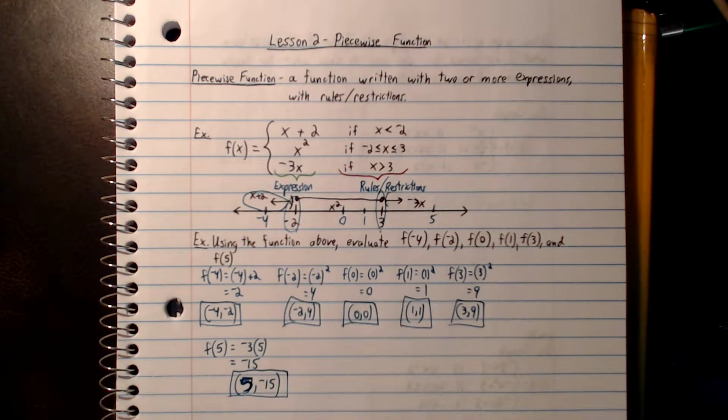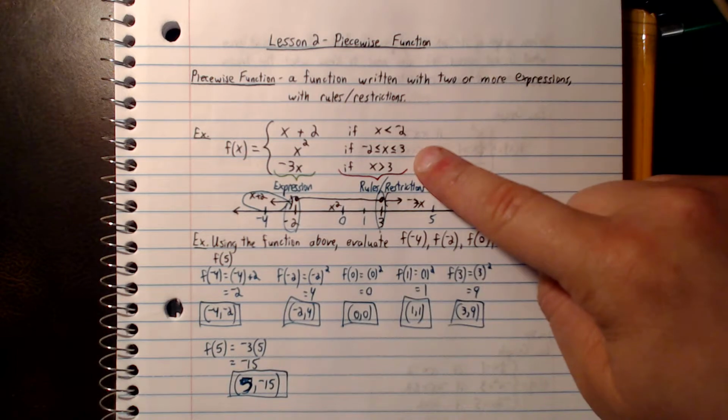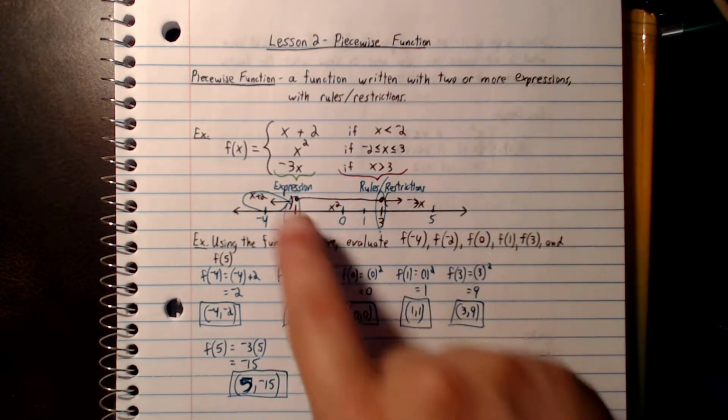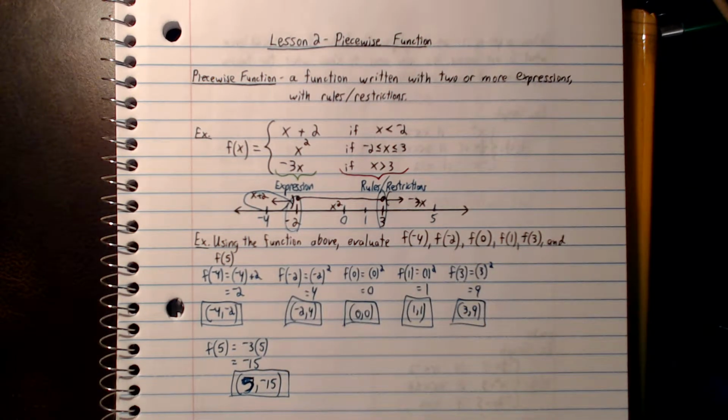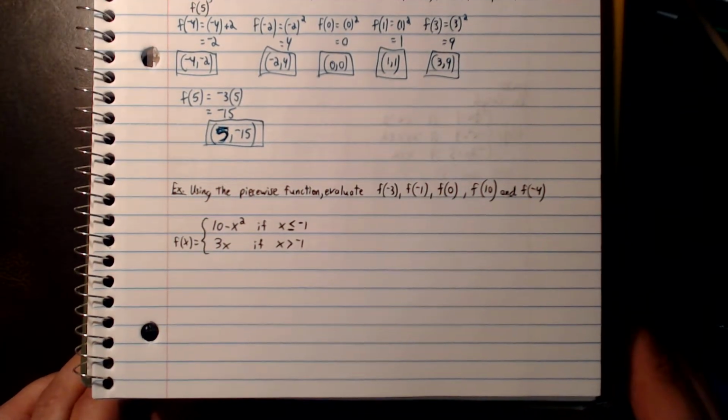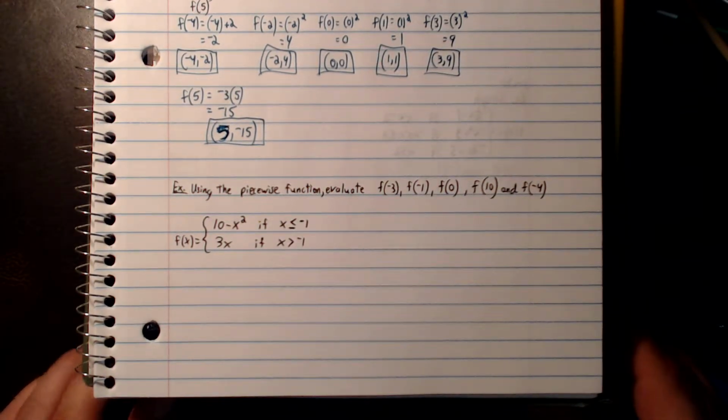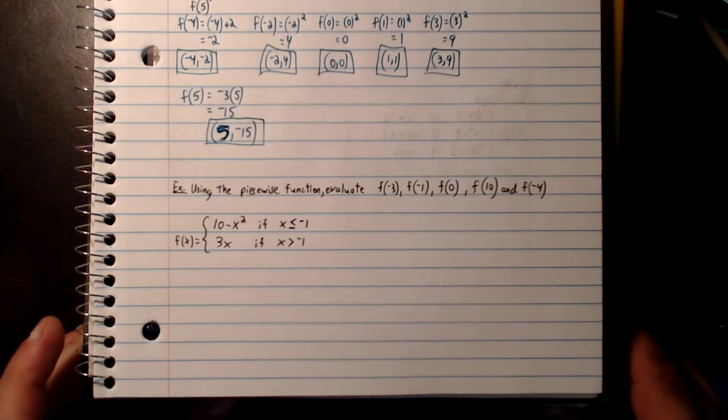If you draw out that number line first, it really helps if you're having a tough time trying to do it directly from the function. So if you can't do it from here, do it from here. Okay? Here's a problem for you to try. Pause the video, write all this out, do your work, and then resume it when you're ready to check your answers.